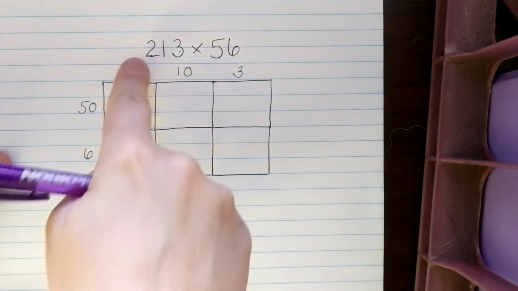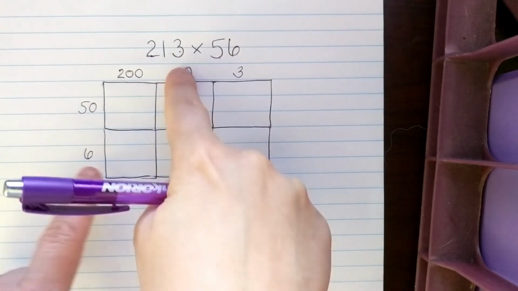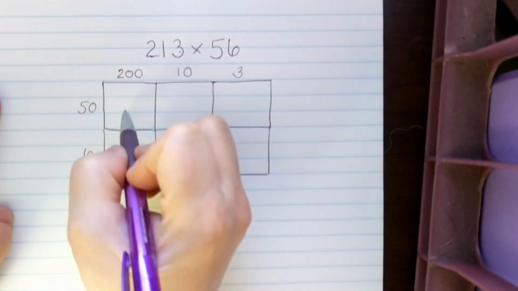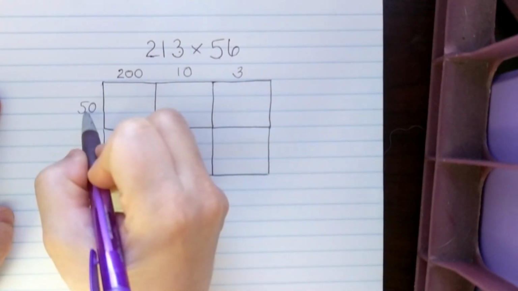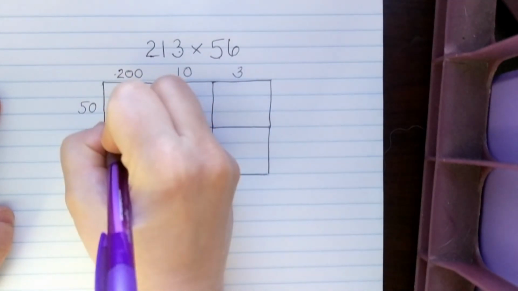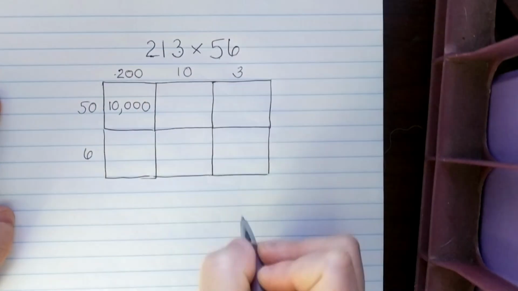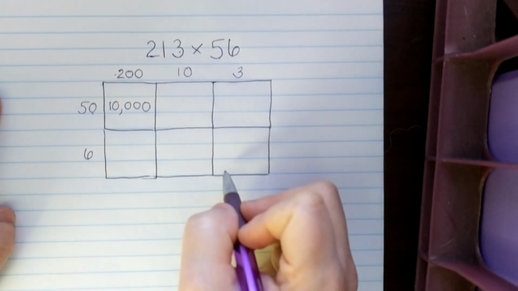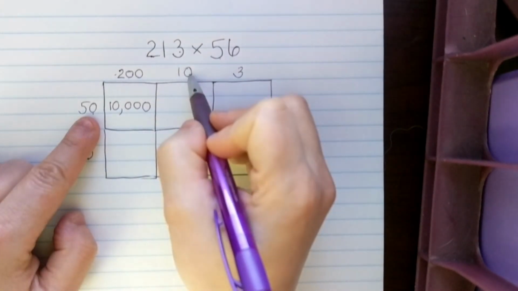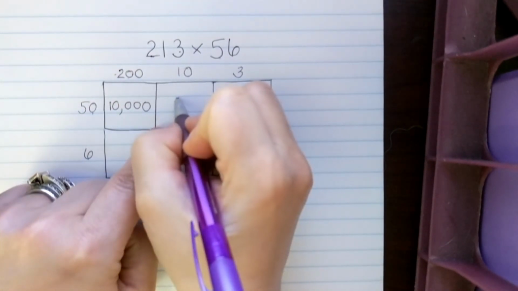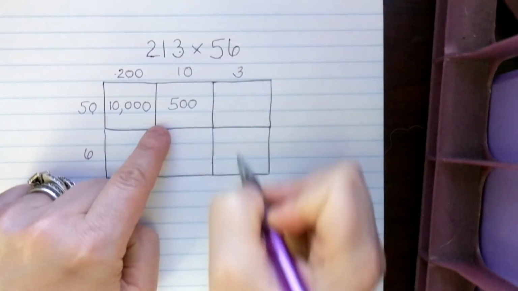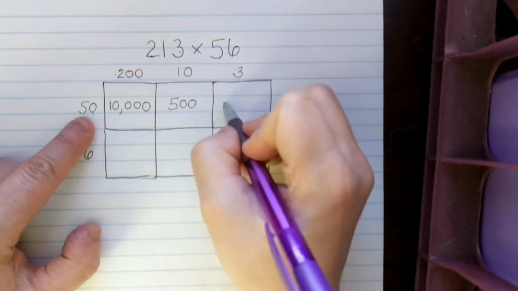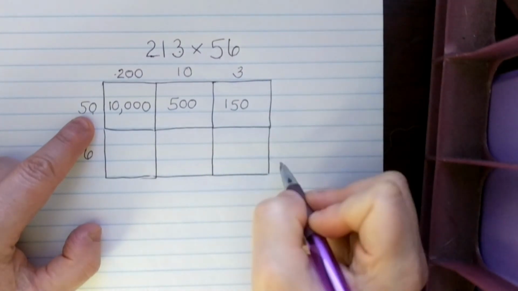Then in each of the boxes, I'm going to use it kind of like a multiplication chart and find where those boxes kind of overlap to be able to multiply them. So in this first box, I'm going to do 200 times 50. So I know 5 times 2 is 10, and then I need the 3 zeros at the end. The 1 zero is in 50, and then 2 more zeros that are in 200. We go to my next box, 50 times 10. I know 5 times 1 is 5, and then I add the 2 zeros in. And my last box, I'm going to do 50 times 3. I know 50 times 3 is 150.